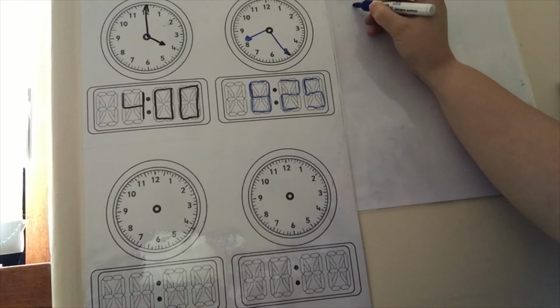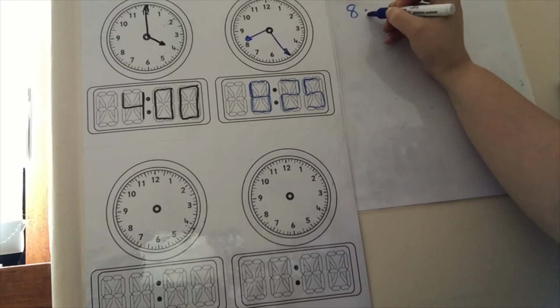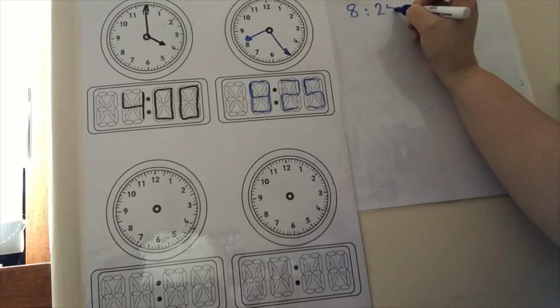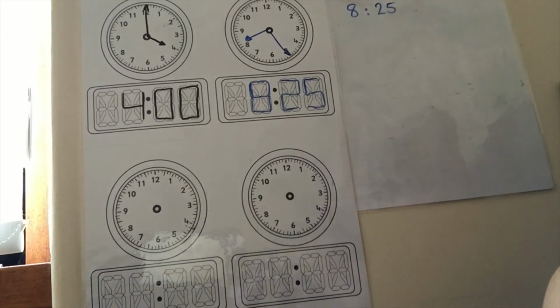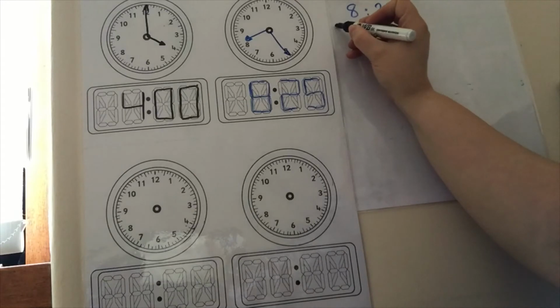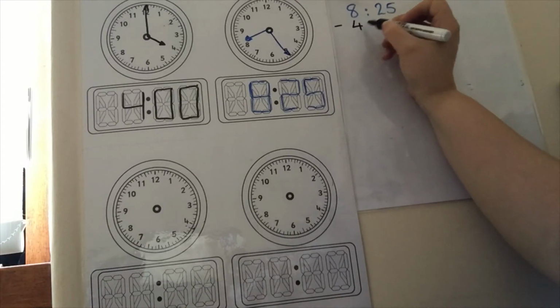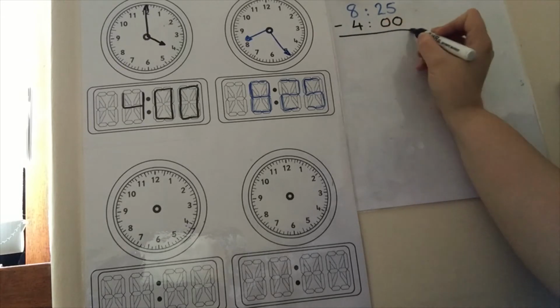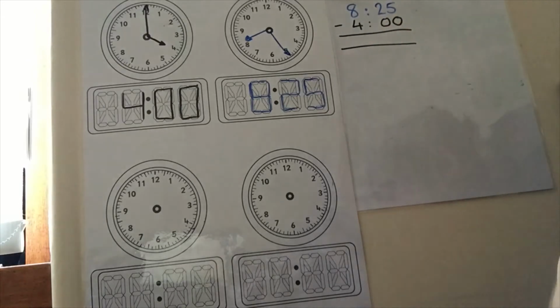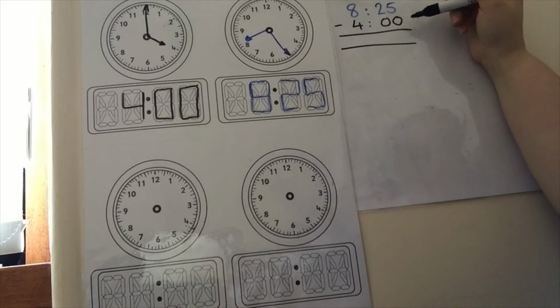So, if I put 8:25 take away 4, and then work it out as a normal subtraction chimney sum or column sum.